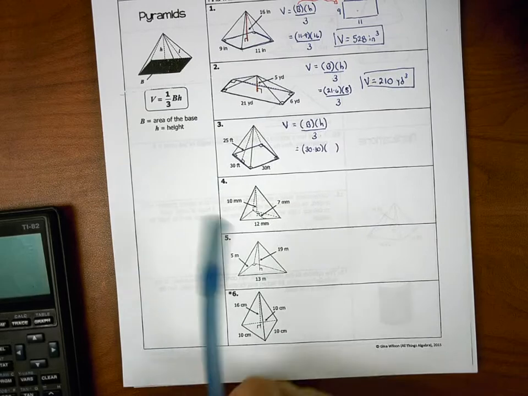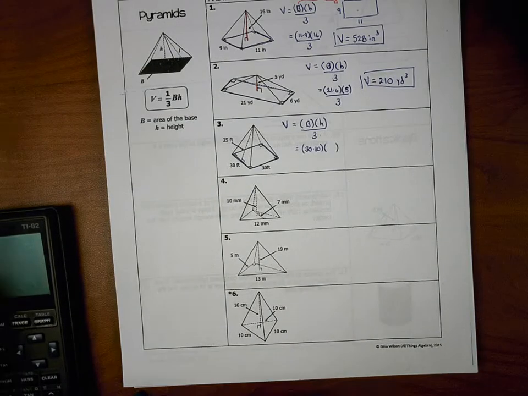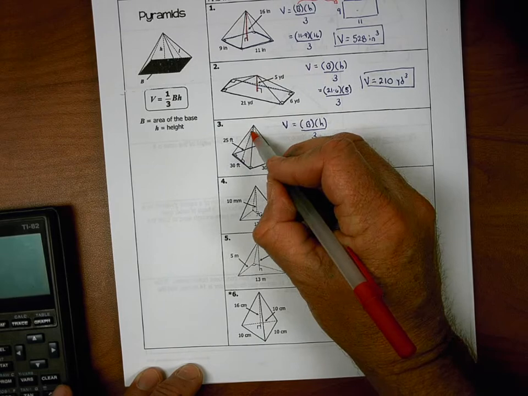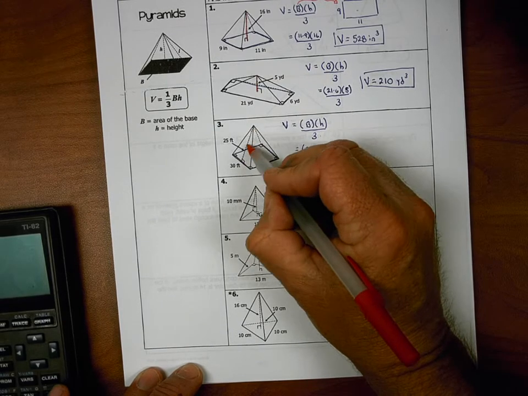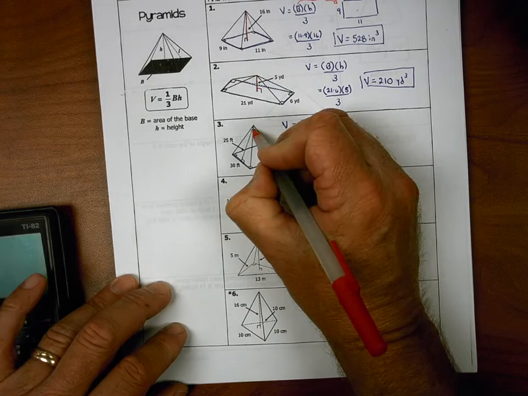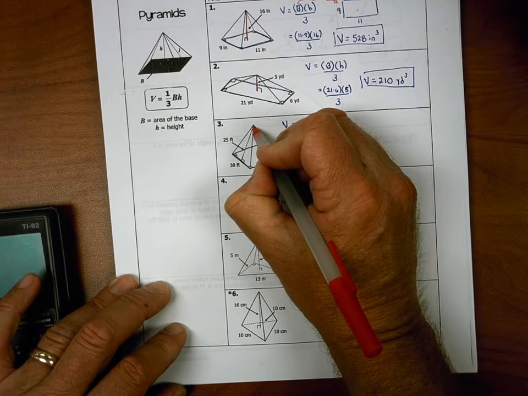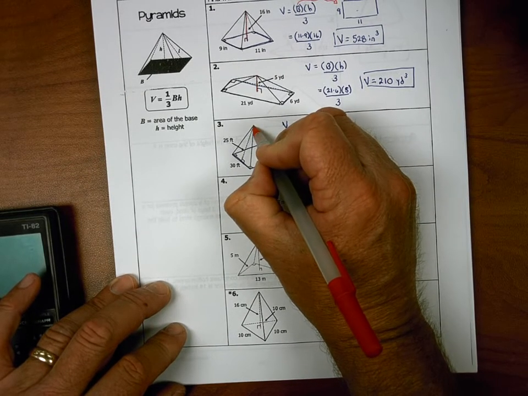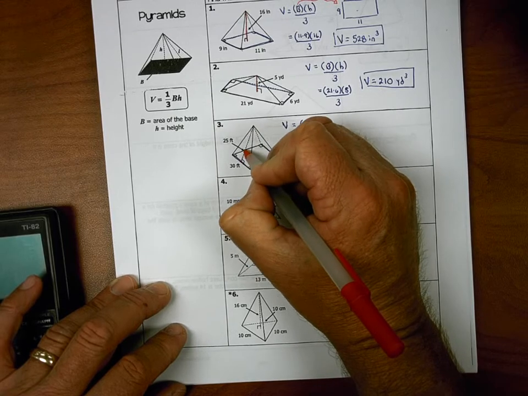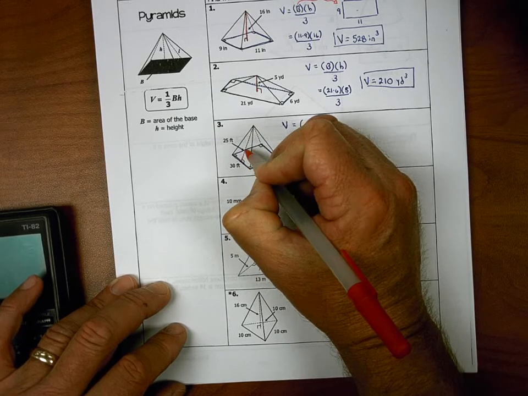Now, in this particular problem, you will notice that that line right there is 25. Well, that is not the height. That line is what is known as the slant height. Remember, the slant height goes from the highest point, the top of the pyramid, down the side of one of the sides. We call those the faces of the pyramid. So that's the slant height.